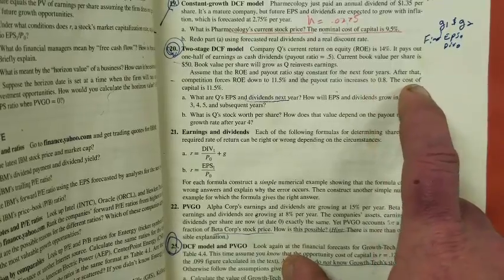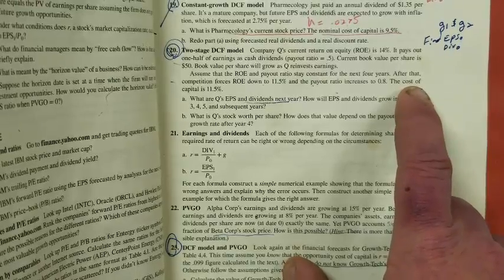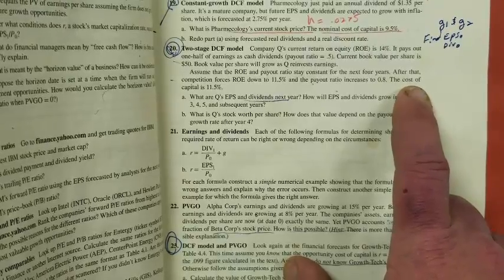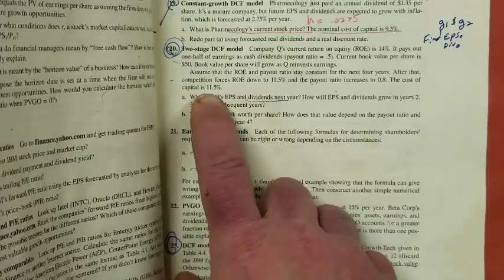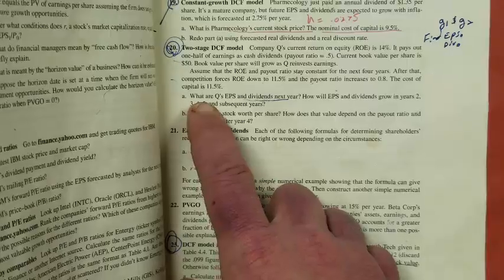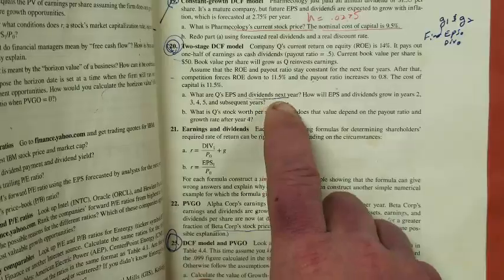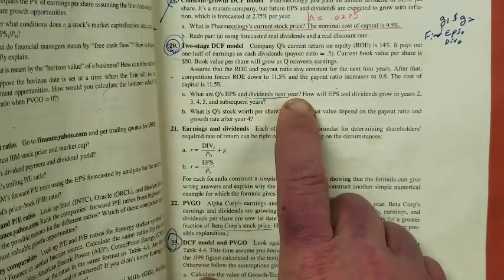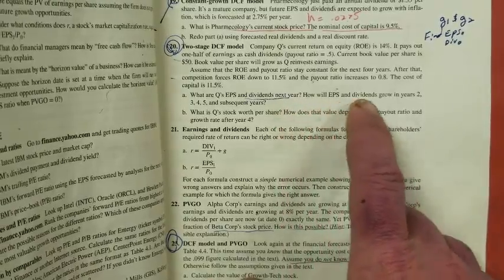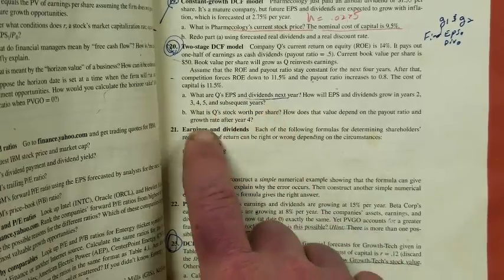The cost of equity capital, or opportunity cost of capital, or the discount rate, whatever you want to call it, is 11.5%. So the question asks, what are Q's earnings per share and dividends per share next year? That's EPS 1 and D1. How will EPS and dividends grow in years 2, 3, 4, 5, and 6 and in subsequent years?